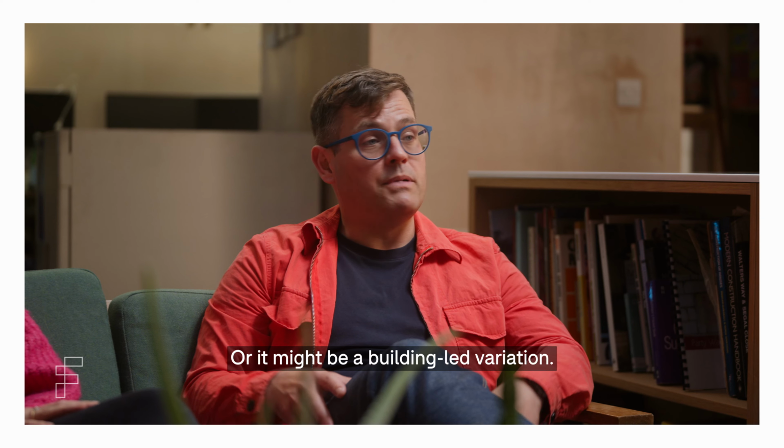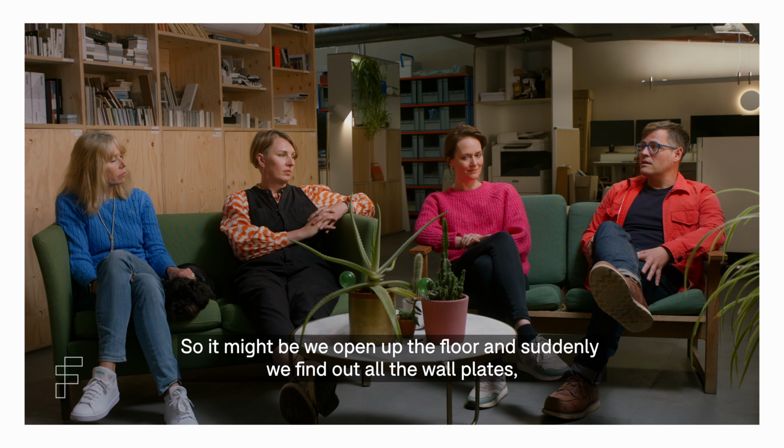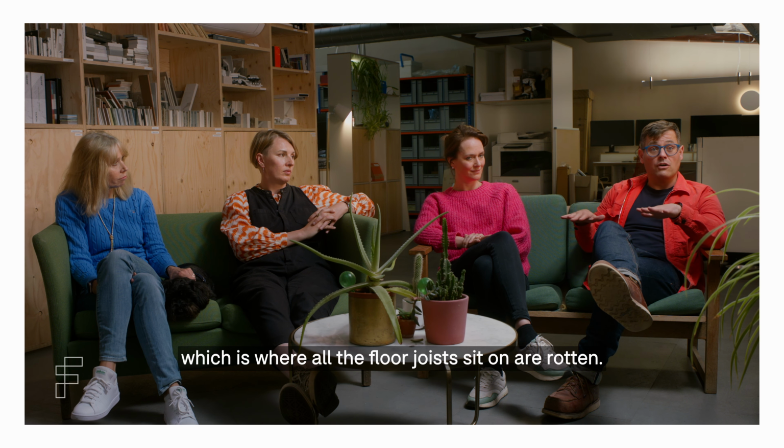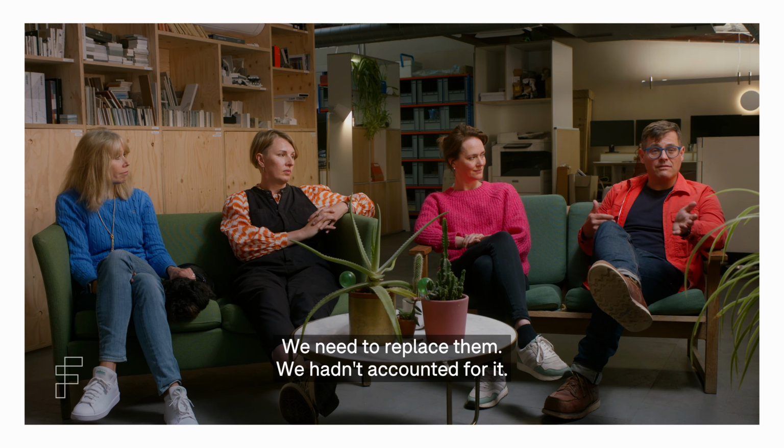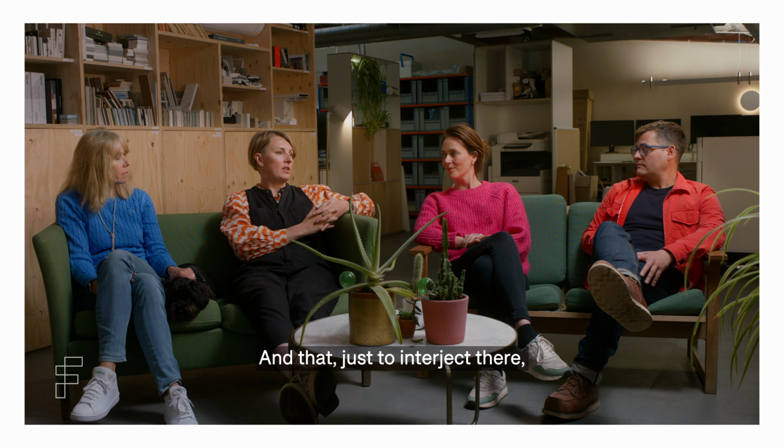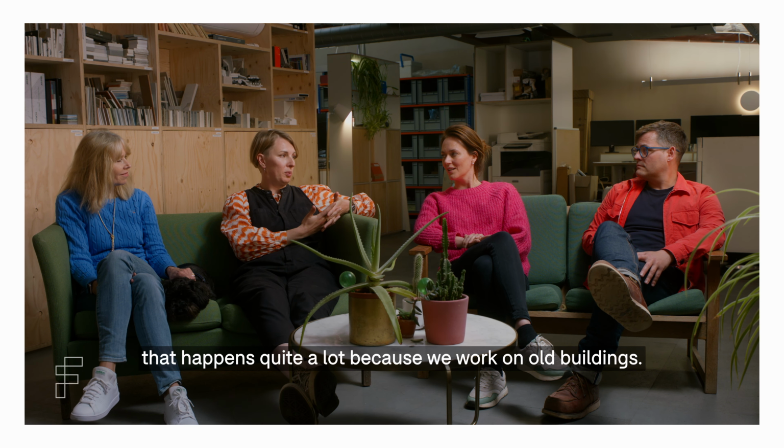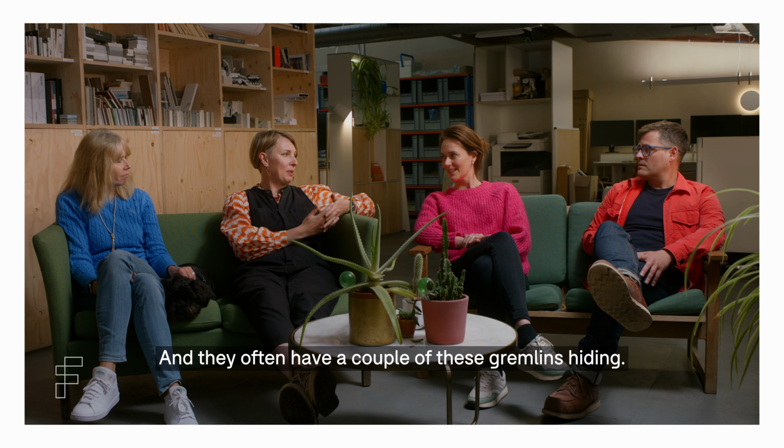Or it might be a building-led variation. So it might be we open up the floor and suddenly we find out all the wall plates, which is where the floor joists sit on, are rotten, and we need to replace them. We hadn't accounted for it. And just to interject there, that happens quite a lot because we work on old buildings. Yeah. And they often have a couple of these gremlins hiding.